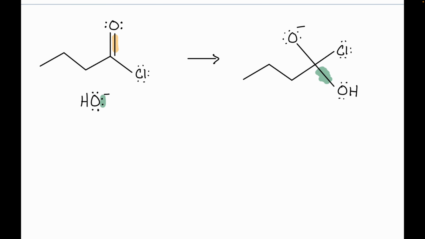Well, it was this lone pair over here on my hydroxide ion. So I'm going to draw an arrow from that lone pair to that carbon that it's bound to. Likewise, I'm going to show this bond breaking, and where did that orange pair of electrons go? It became a lone pair on that oxygen there.